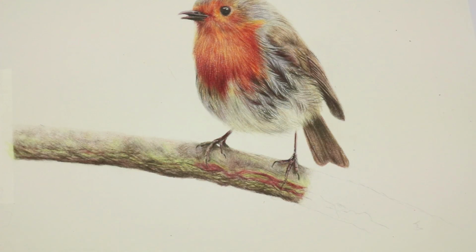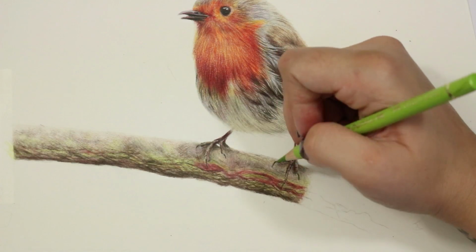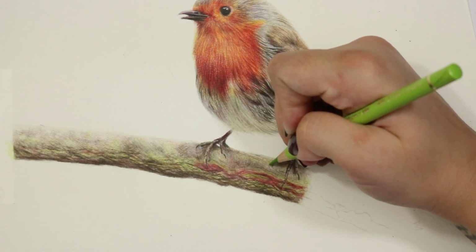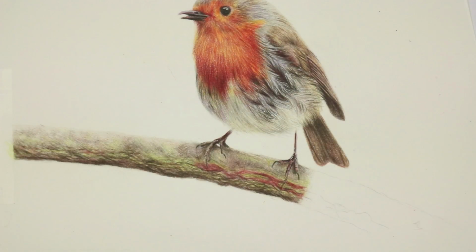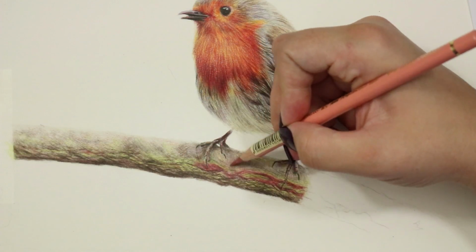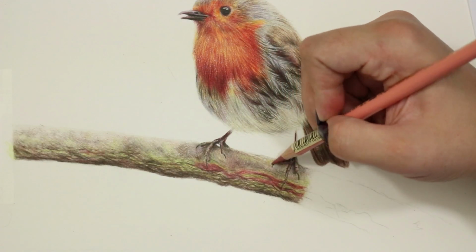Okay, I'm going to knock back the colour here as well. Also just going to add a layer of the cinnamon just to tie everything together.